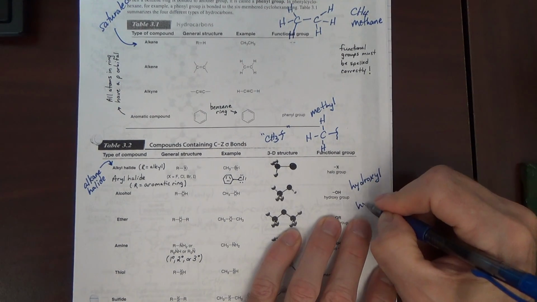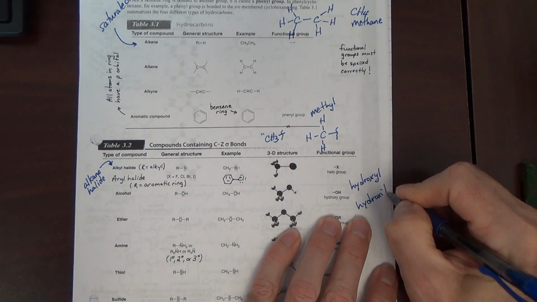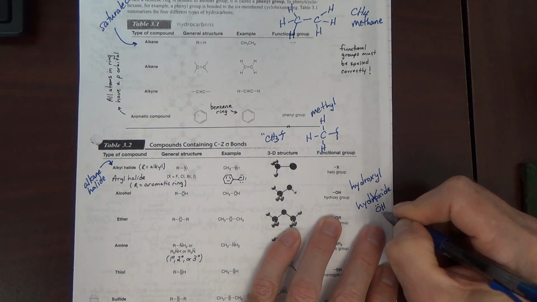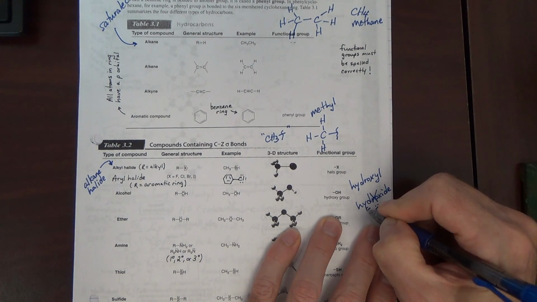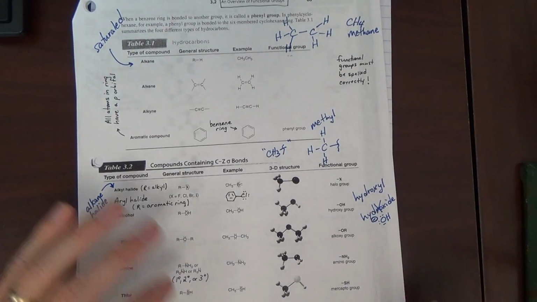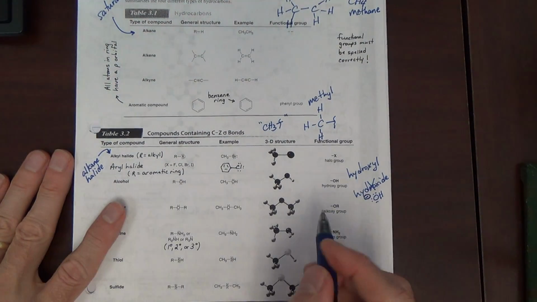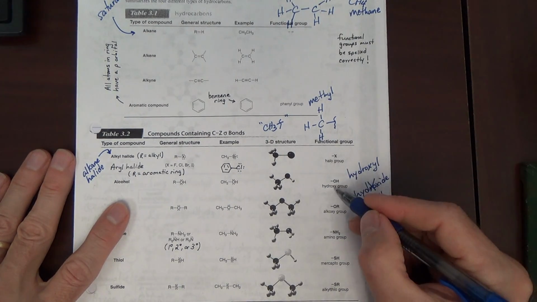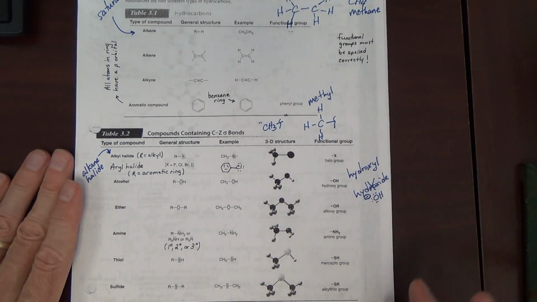Now you would not call it a hydroxide, because hydroxide, the "ide" ending, indicates it is an anion. So that's hydroxide. When it's a substituent bonded to another group, it's called either a hydroxy or hydroxyl.